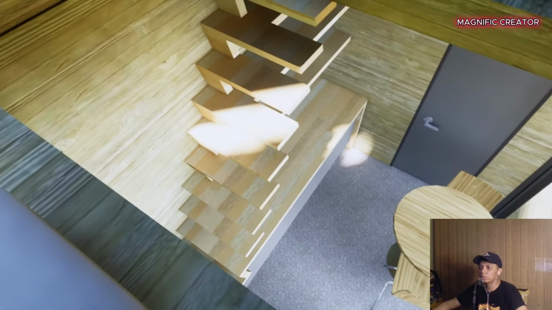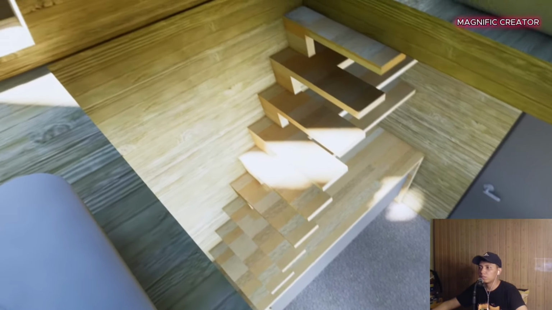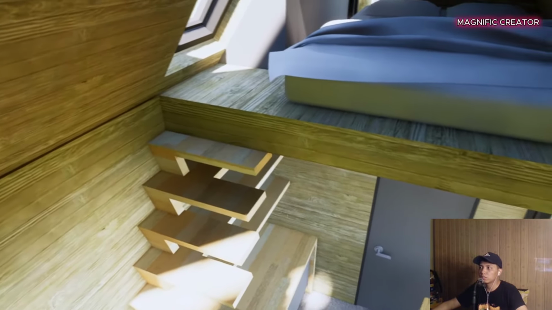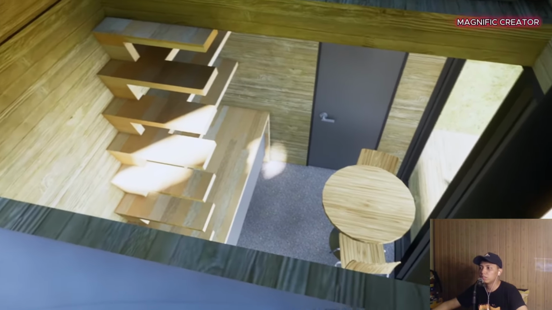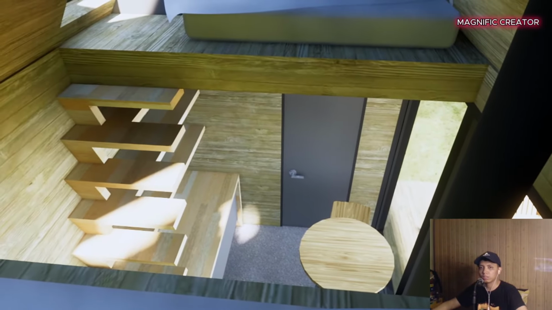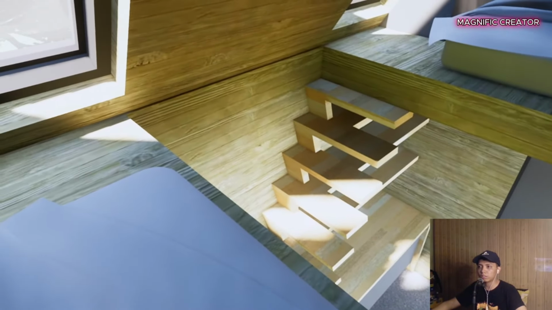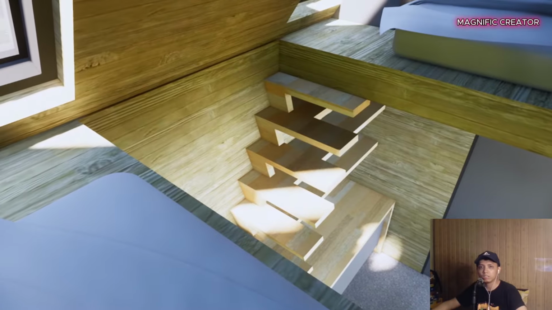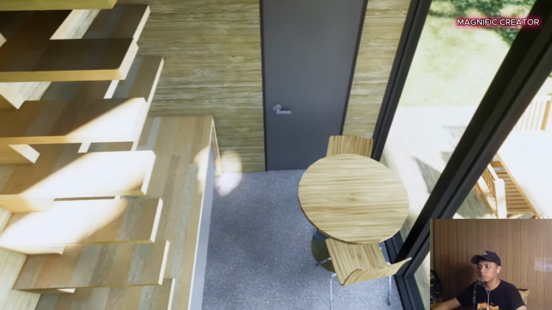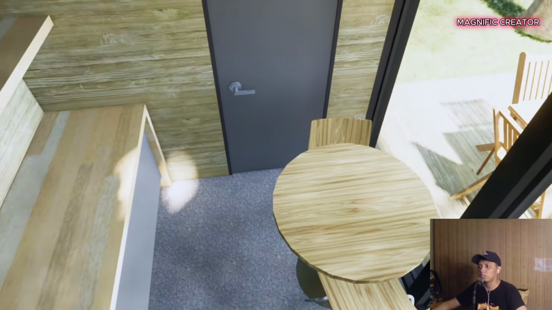Okay, we can see for the bottom area of this tiny house. I mean, for this loft bed needs more safety element such as railing or such as a railing stair to make it safety also.